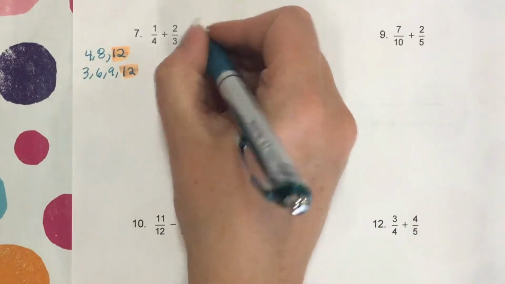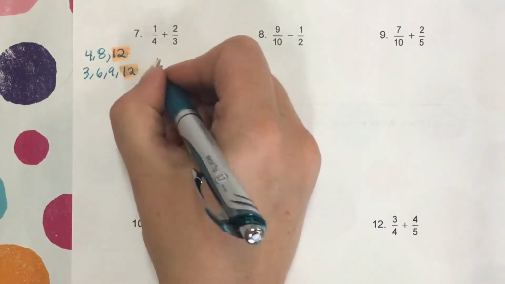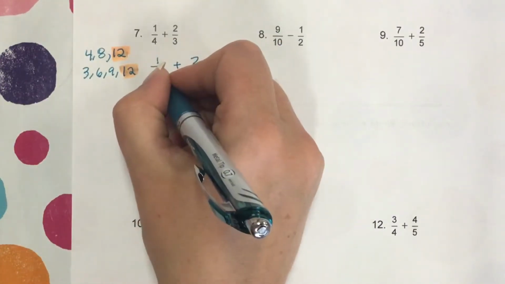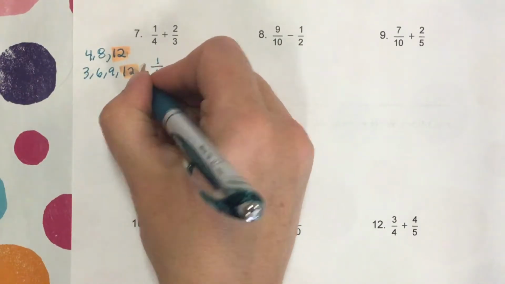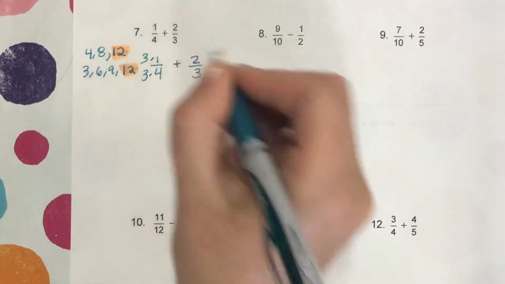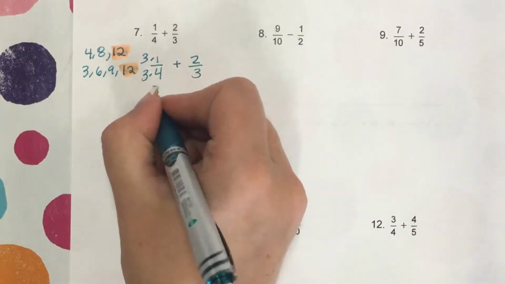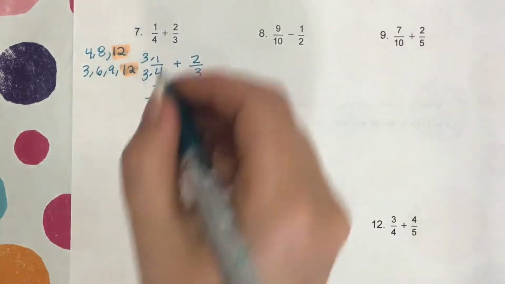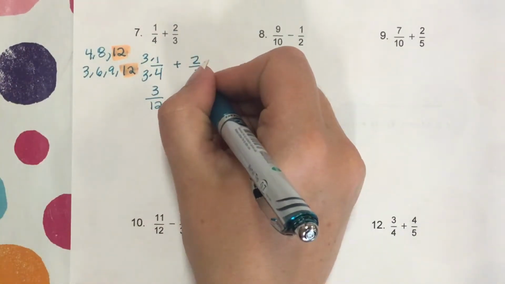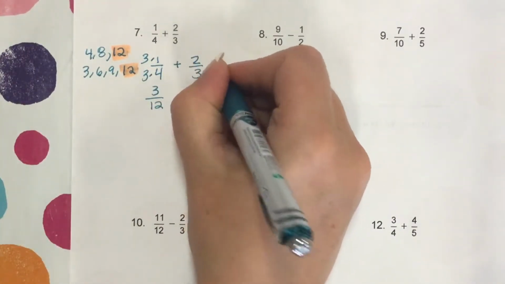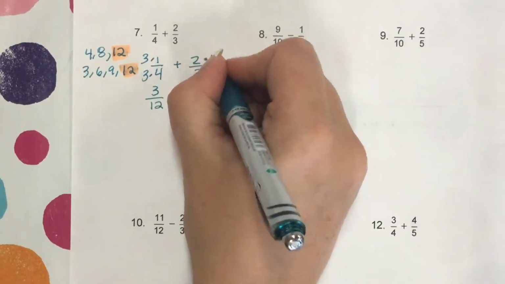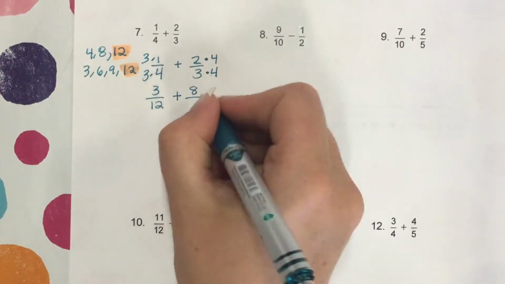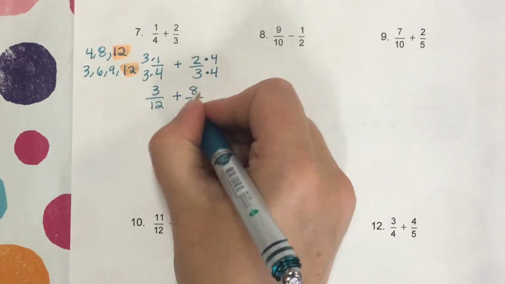So I'm going to rewrite this problem. 1/4 plus 2/3. I need this 4 to become a 12, so I need to multiply it by 3 to the bottom and to the top, which ends up being 3/12. Okay? Then I need this 3 right here to become a 12. So in order to get it to be a 12, I need to multiply it by 4 to the bottom and to the top. 2 times 4 is 8. And 3 times 4 is 12.